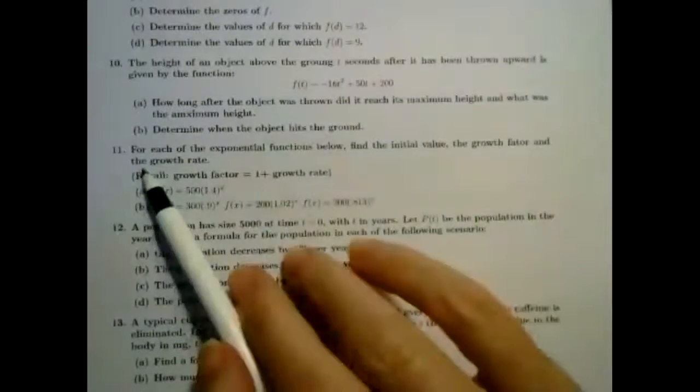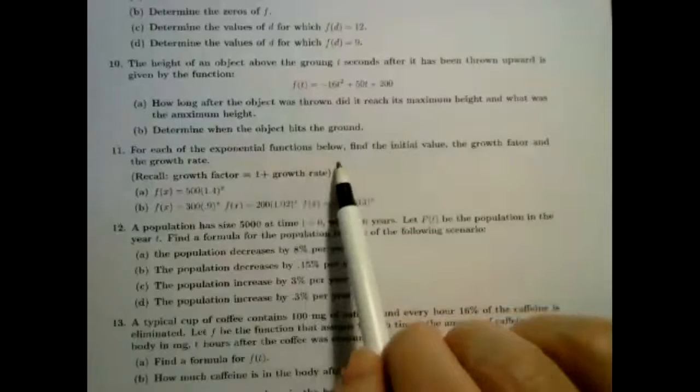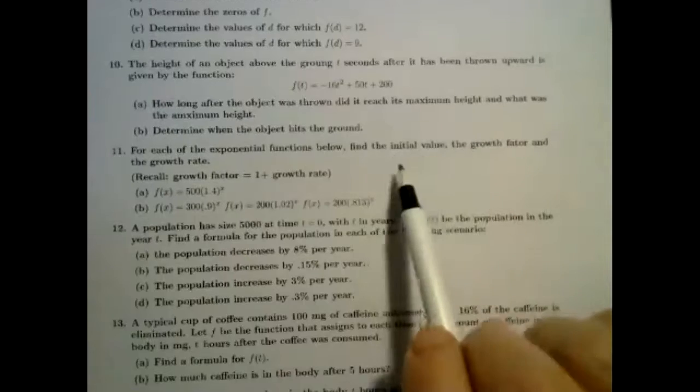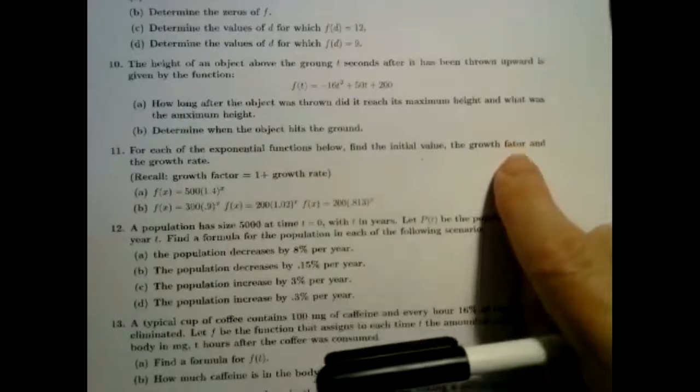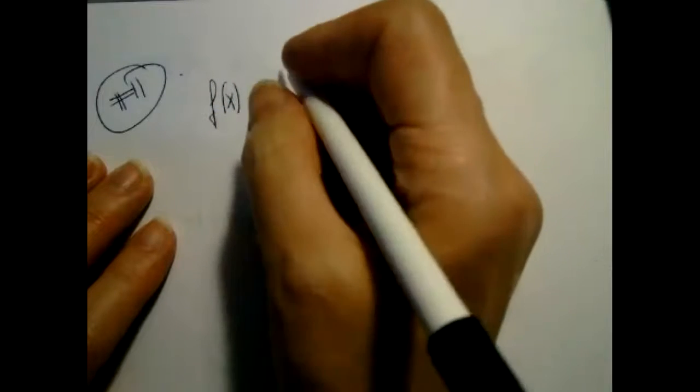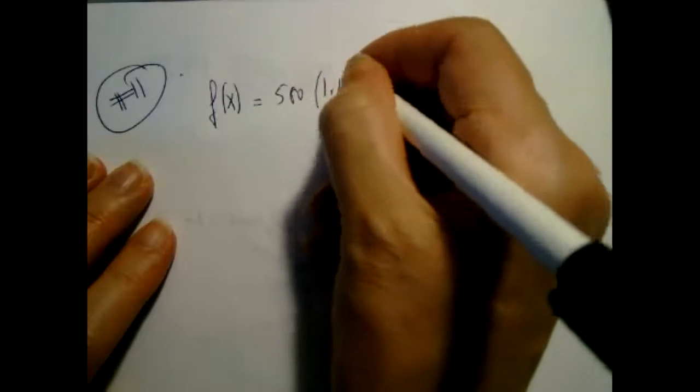So number 11. My question is the following. For each of the exponential functions below, find the initial value, which means what happens at 0, the growth factor, it's the B, and the growth rate. Okay, so I'm going to write a function, f of x equals 500 times 1.4 to the power x.